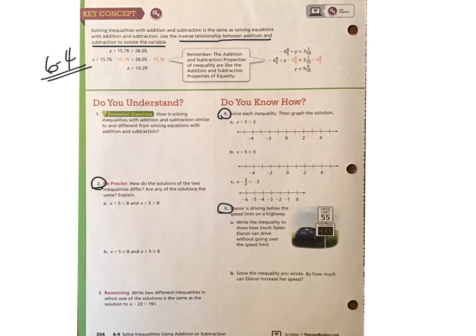So now on this page, 354, I want you to take a look at questions 2, 4, and 5. Those are the 3 questions we're going to complete on this page. First, look at question 2. How are the solutions of the 2 inequalities different? And are there any of the solutions the same? And they want us to explain.